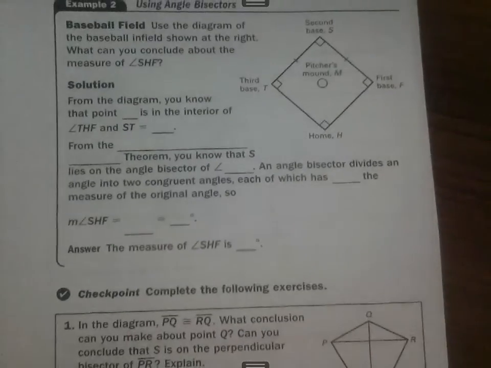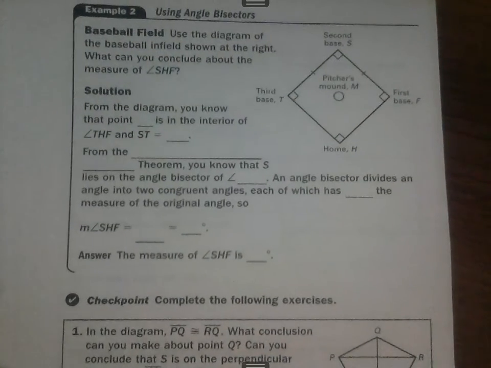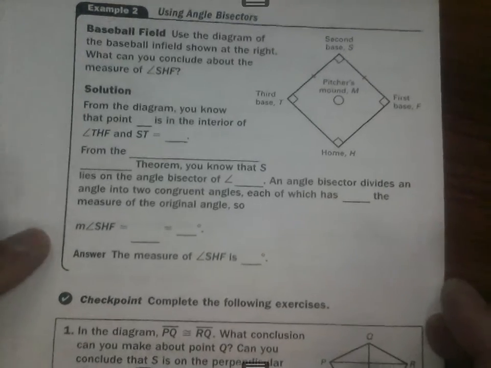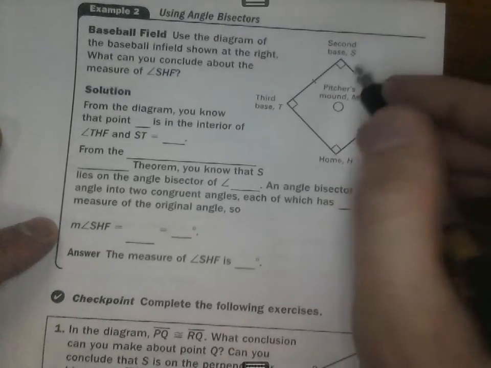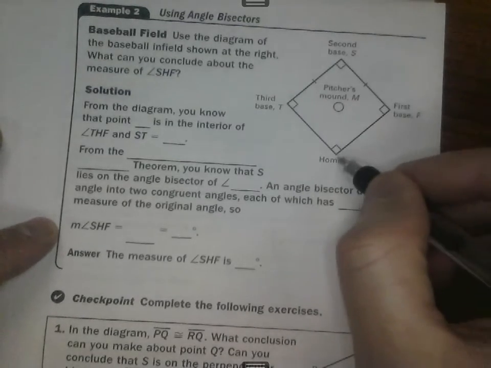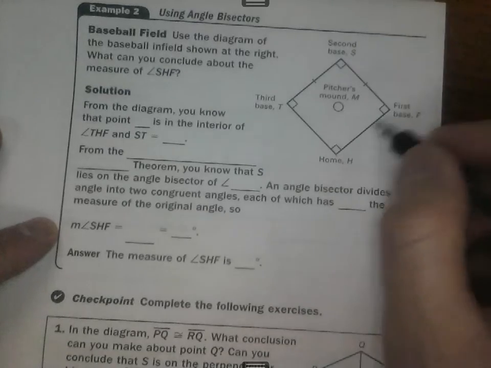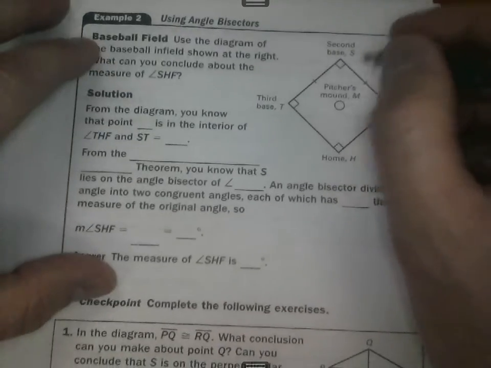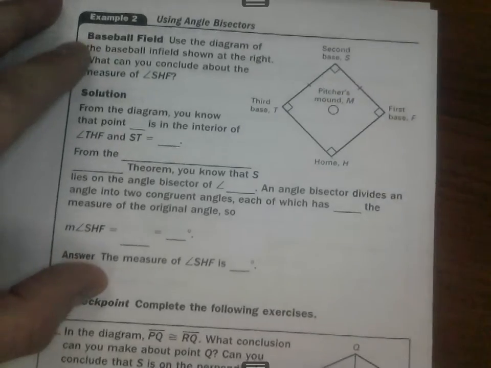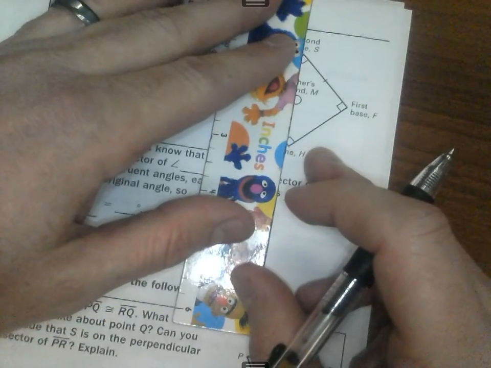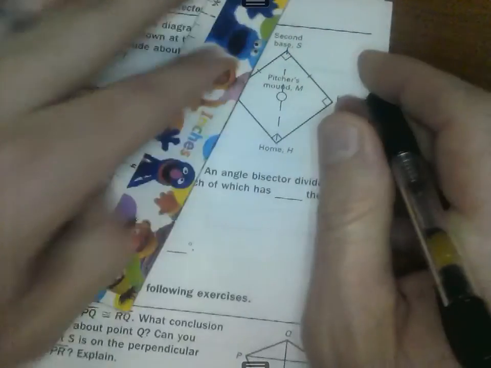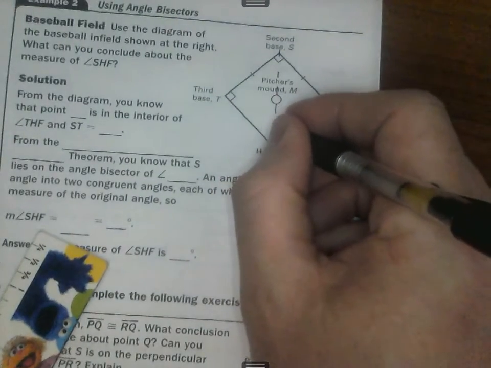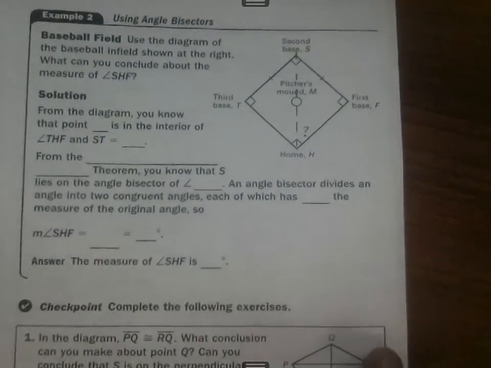On the last one, we have a baseball field, so use the diagram of the baseball infield shown at the right. What can you conclude about the measurement of SHF? So let's find what they're talking about. S, H, and F. So what can I conclude about this angle? I'm going to quickly draw the angle, make it dotted, so I can see what it looks like. I'm looking for this angle right here. It's always good to identify what you have.